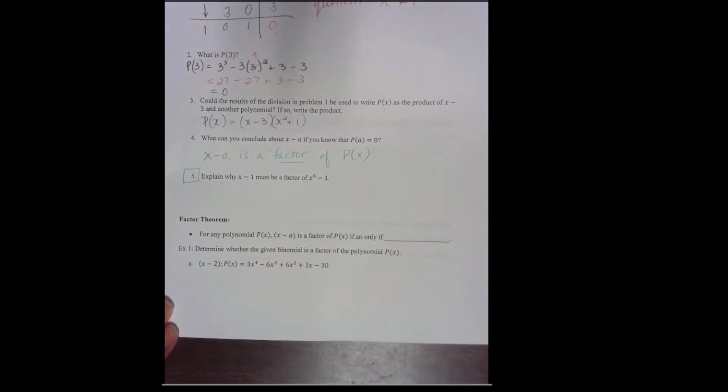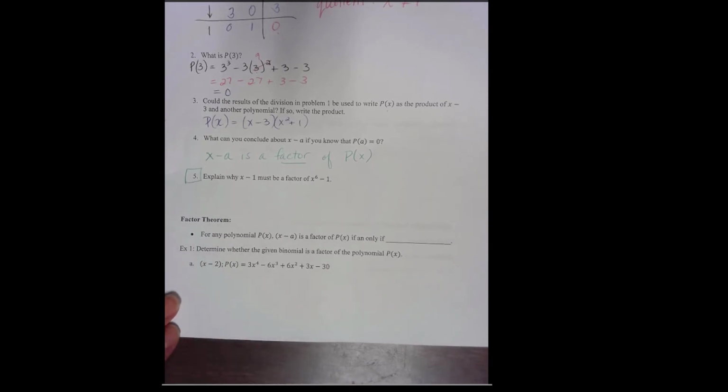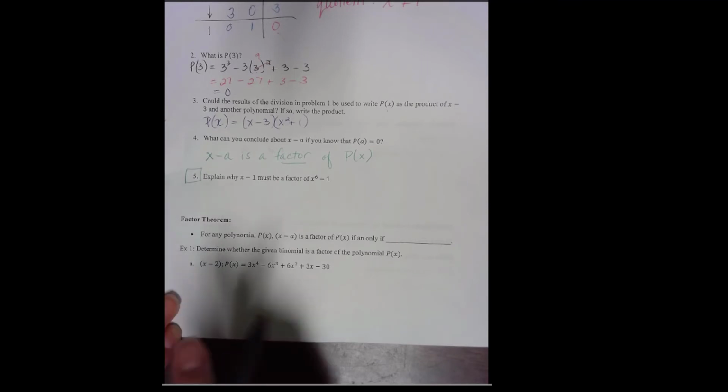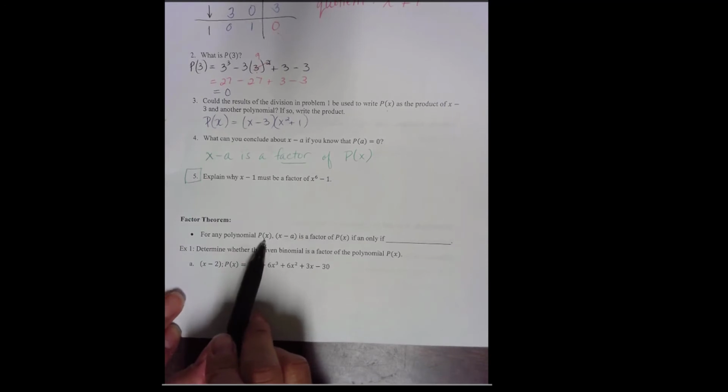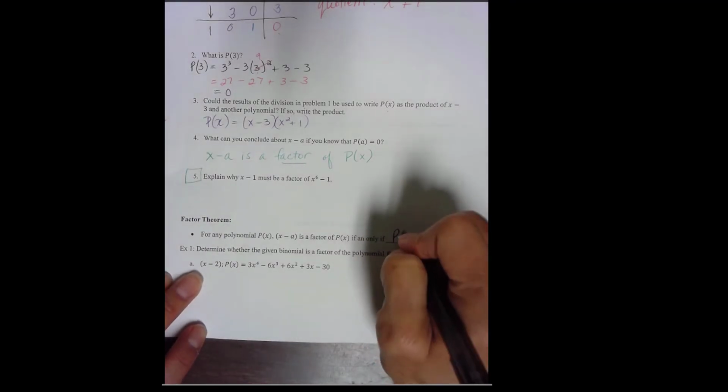Okay, welcome back. We are going to go ahead and talk about what's called the factor theorem. Factor theorem and remainder theorem are usually talked about together because they have a lot of information in common. So for any polynomial p of x, x minus a is a factor of p of x if and only if p of a equals 0.